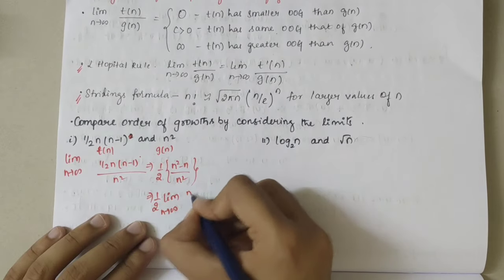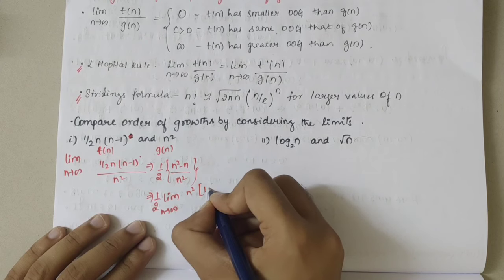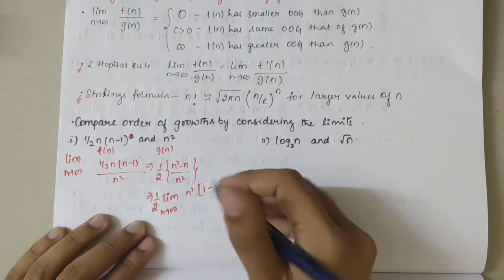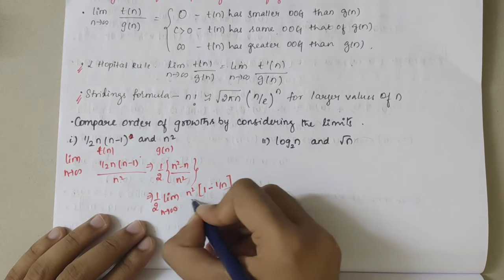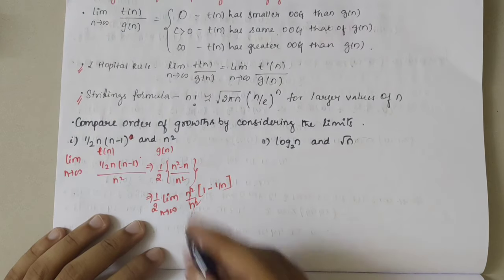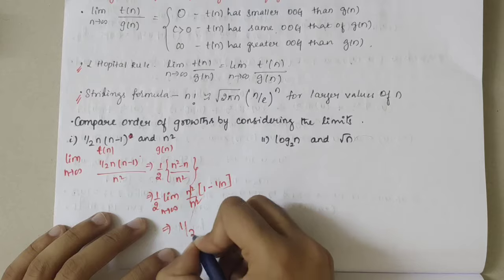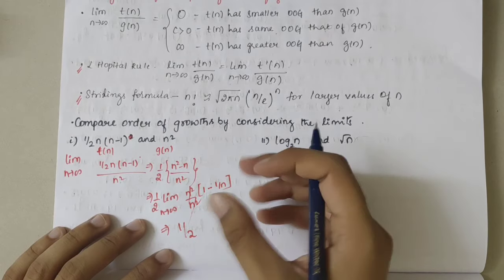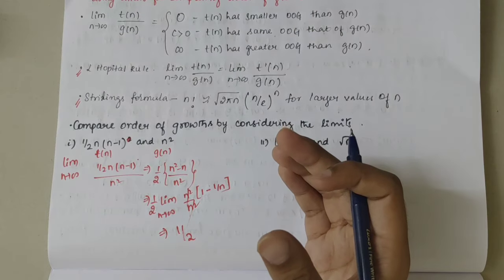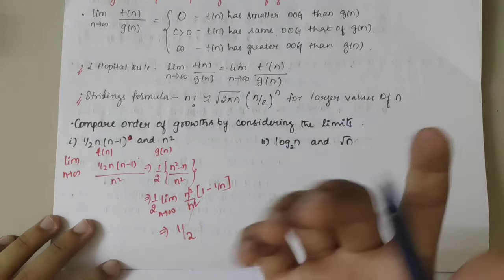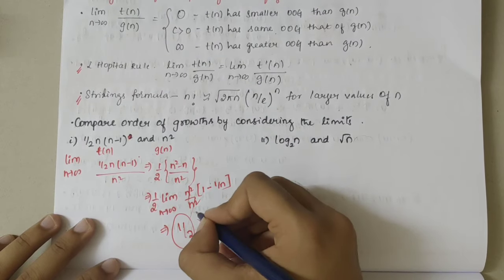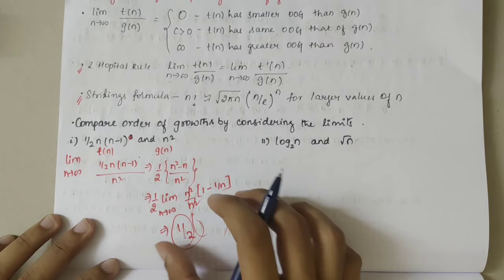Let me take n square outside. Here I have 1 minus, if I take n square out here, I'll get 1 by n here. N square I can cut. I have 1 minus 1 by n left. So I can write half, because 1 minus 1 by n, let's take it as some constant part. Here I have half into something, so it is positive only.